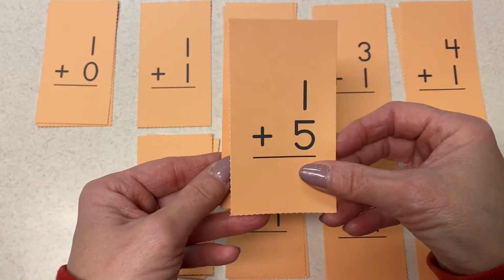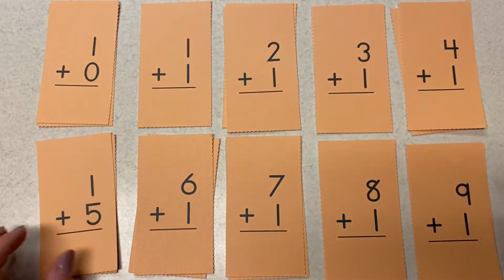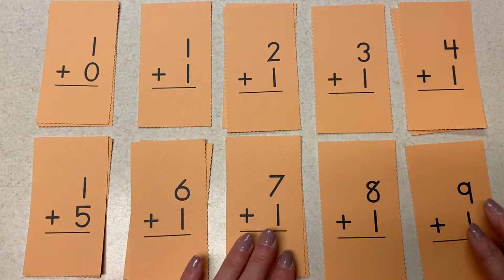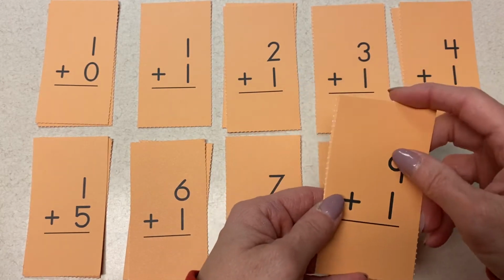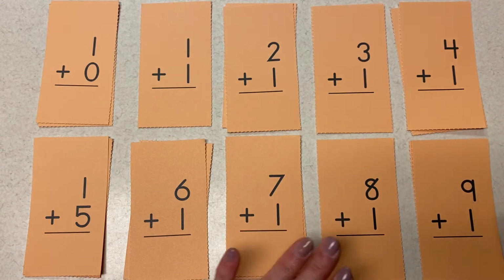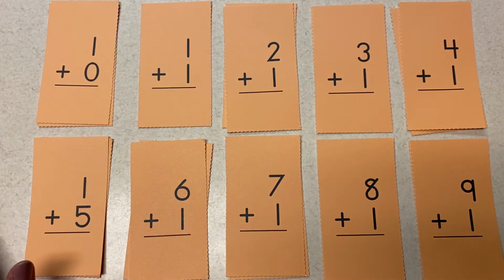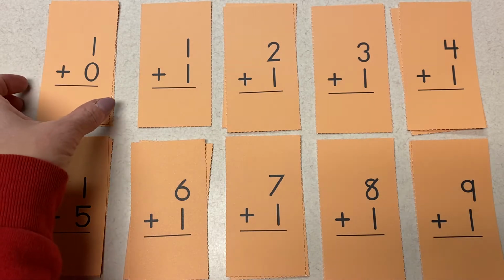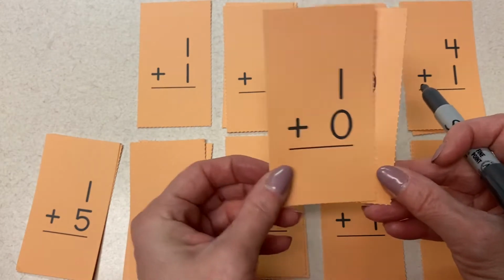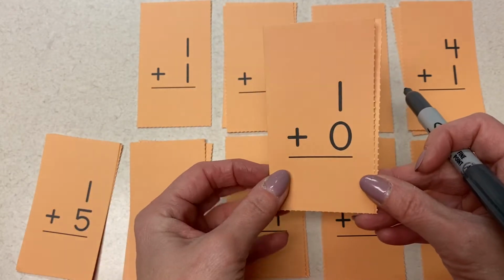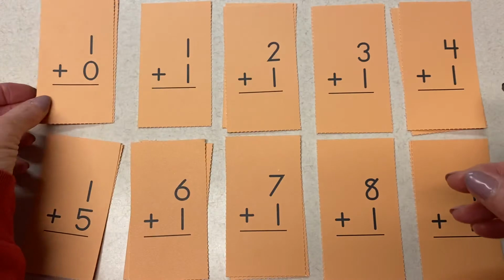I want you to pause me and put your cards so that they're on top of each other, the 1 plus 9 and the 9 plus 1. I think you can see what I'm doing. And then unpause me, and we're going to write the answers. All right, so I'm going to write the answers on the front, but you're going to write the answers on the back, because when we're done, we're going to be playing a little game.